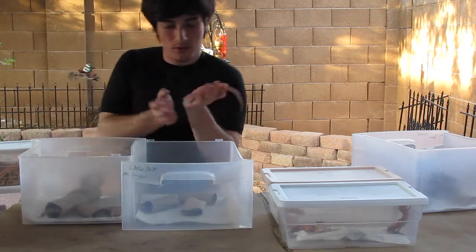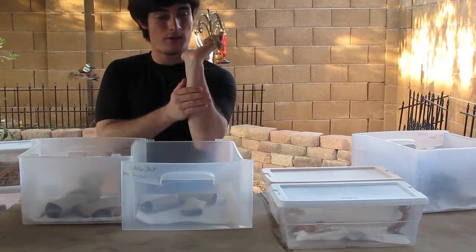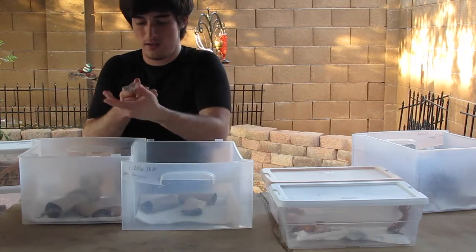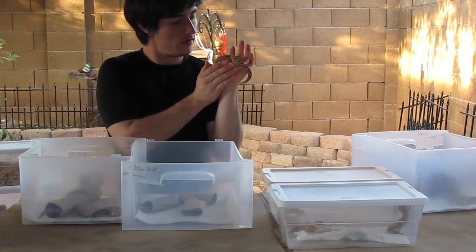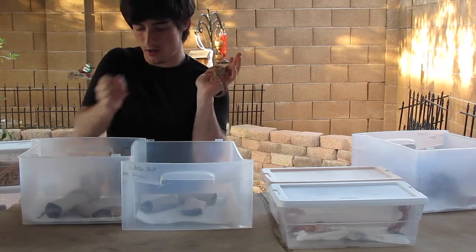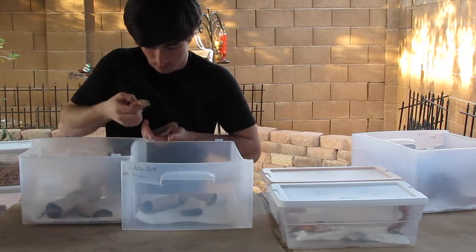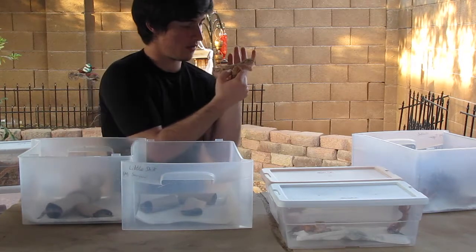So here's the female Tremper albino that I was talking about earlier. As you can see, not as much. She'll settle down. Not as much pink. She has a lot more brown going on. I'll do a side by side of them, just so you can see the differences.